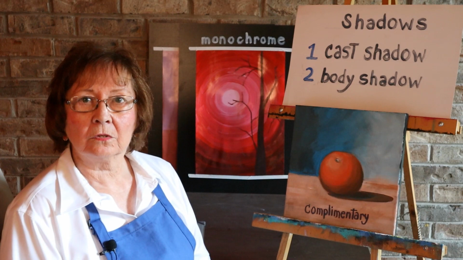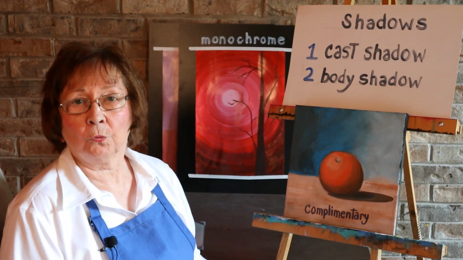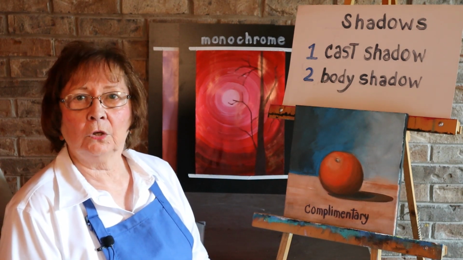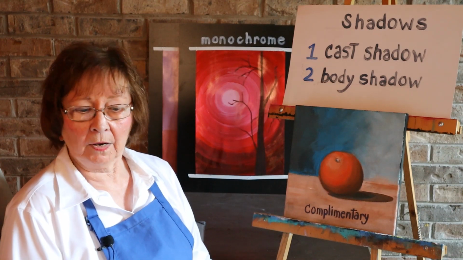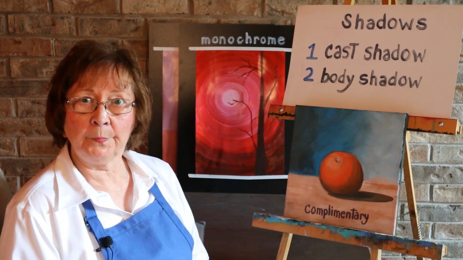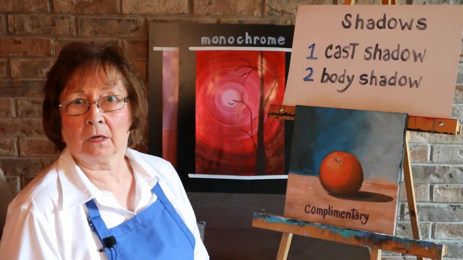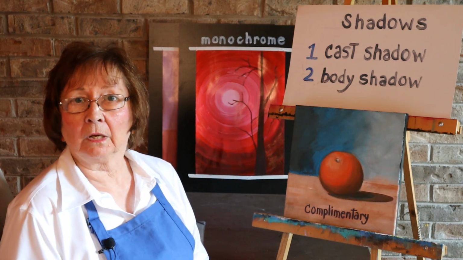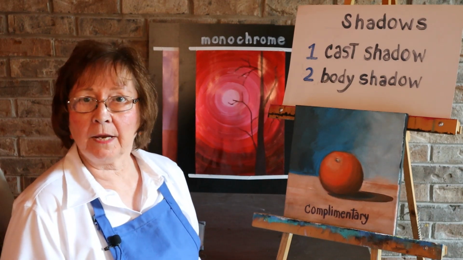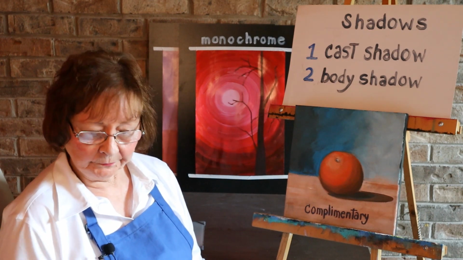Painting the shadows of your object correctly is very important. It makes your object look realistic when they're painted correctly, whether it's a piece of fruit, a cup, a tree, or a person, if you want to paint a portrait. The shadows give the object its shape and make your object look three-dimensional.